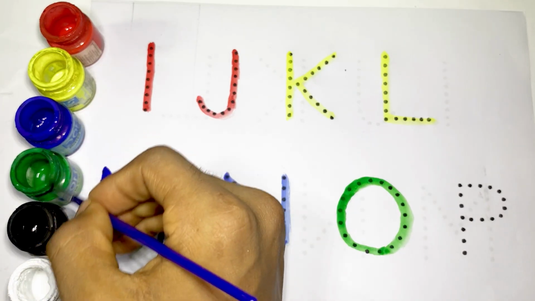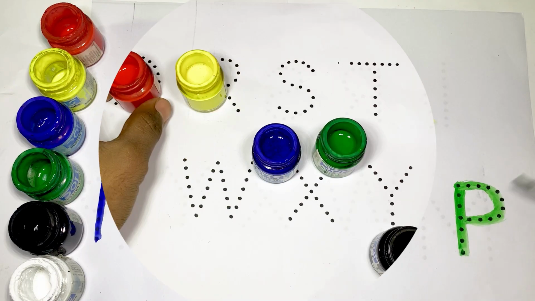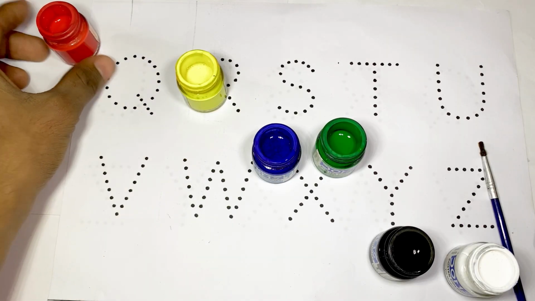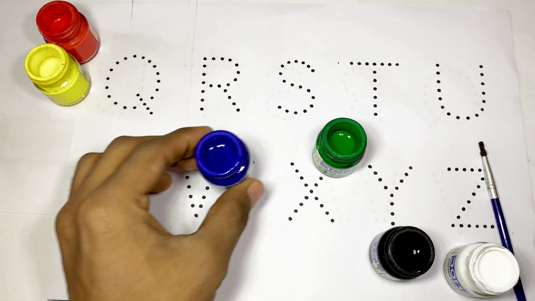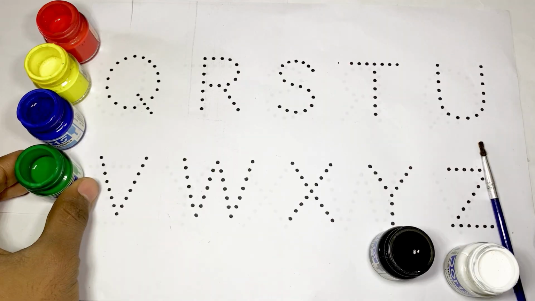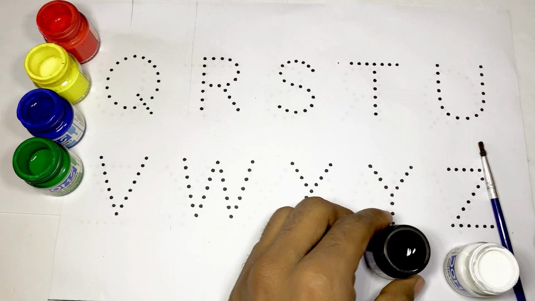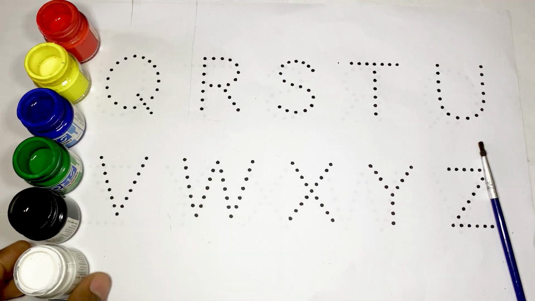Kids, again use green color and draw P. P for parrot, P for penguin. The alphabets are red color, yellow color, blue color, green color, black color, and white color.